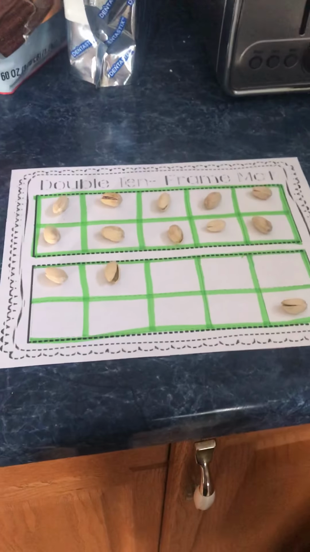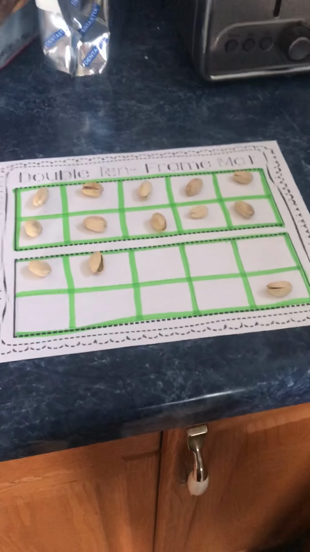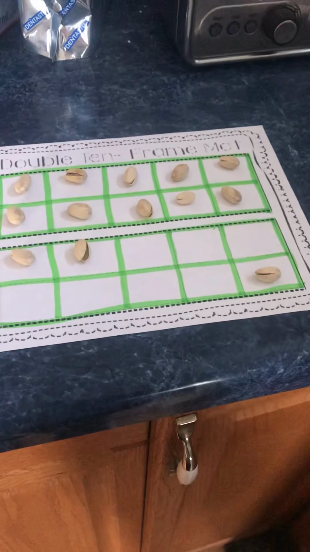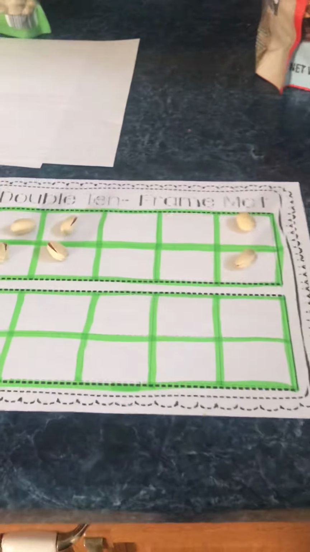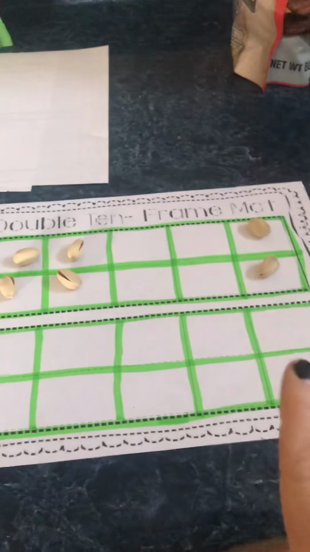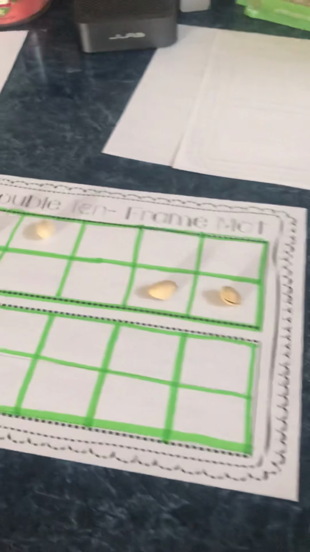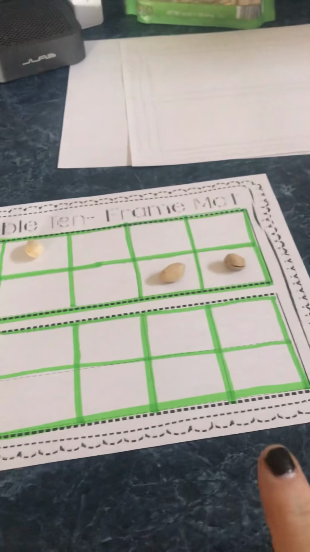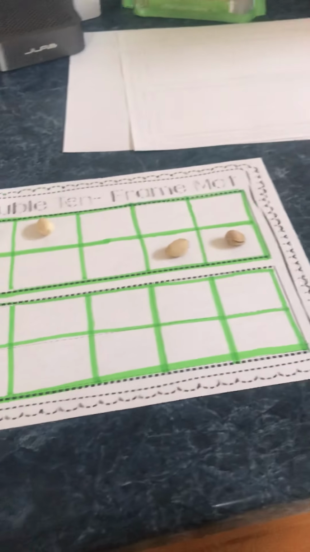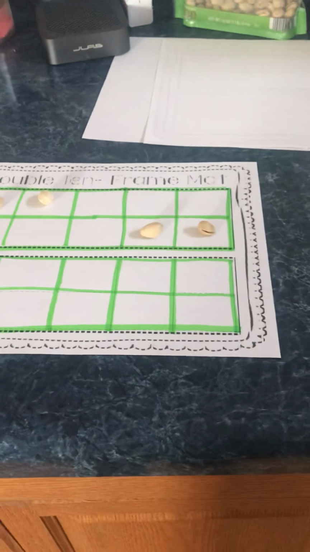Good job, kindergarten. If you would like to, the last couple that we had used in different parts, we had the 4 over and the 2, and the 2 and the 2. Those would be great number sentences for addition that you could write out.